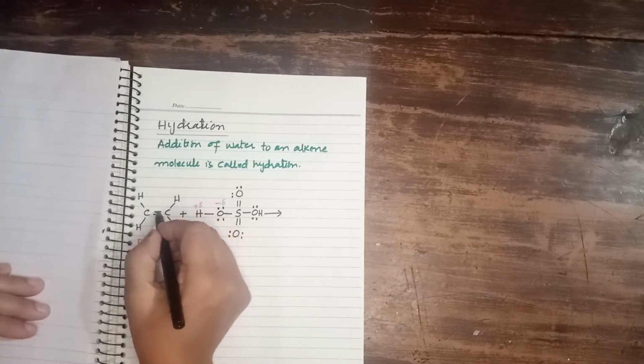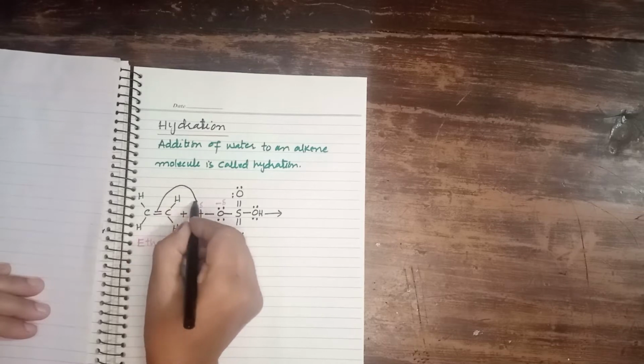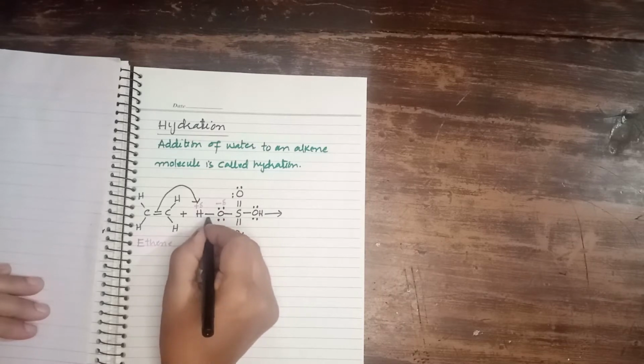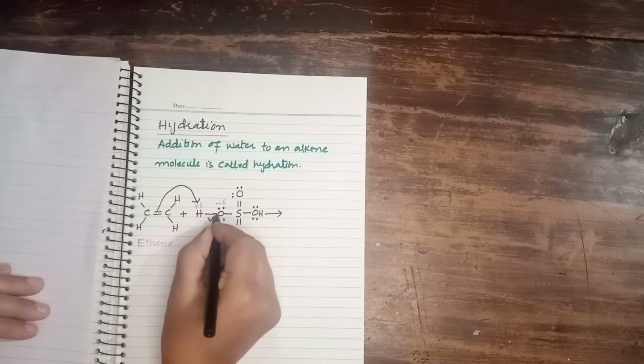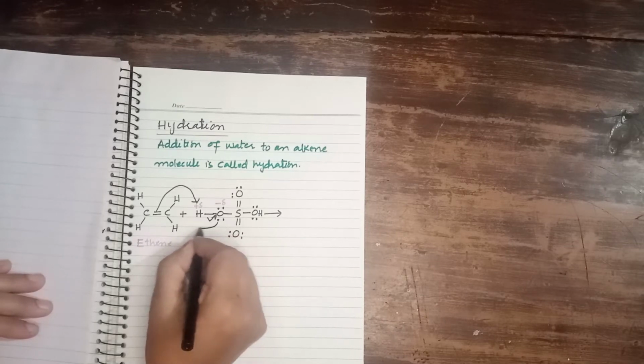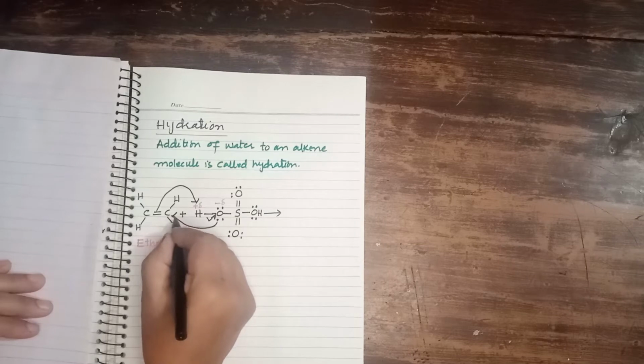These loosely bonded pi electrons, they will attack on this hydrogen, right? And they will abstract this hydrogen in the form of proton, and bonding electron density goes to oxygen. Bonding electron density shifted on oxygen, right? And oxygen will attack with the help of this lone pair of electron to the second carbon atom. Here oxygen will attack to form sigma bond with this carbon.